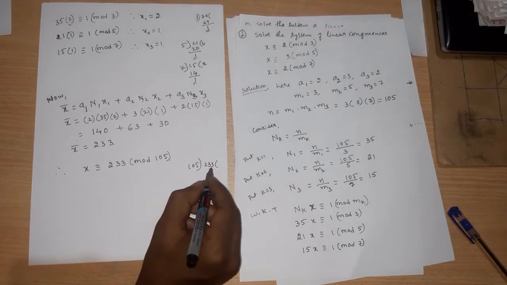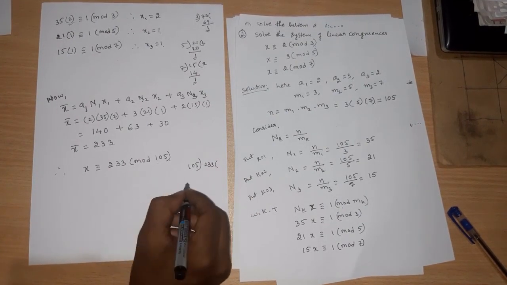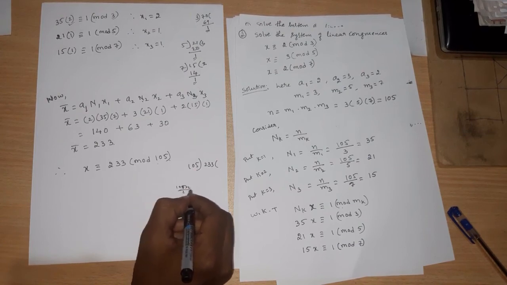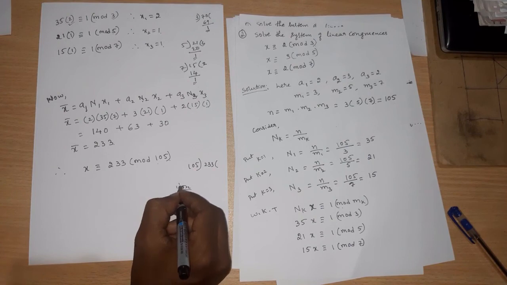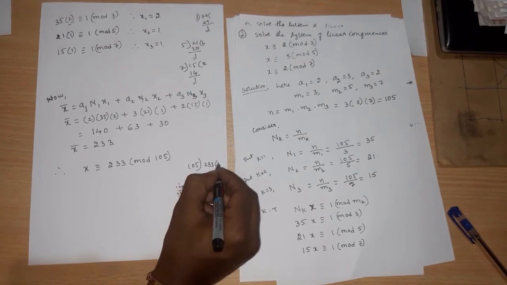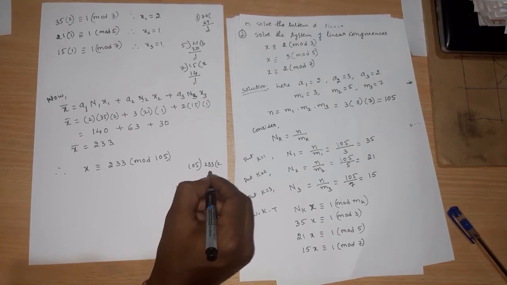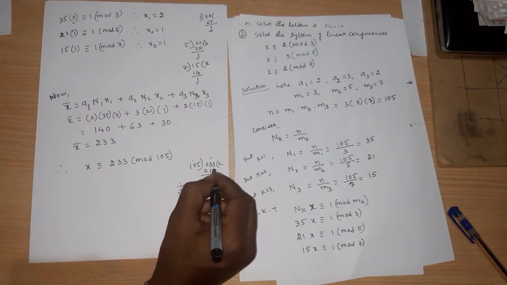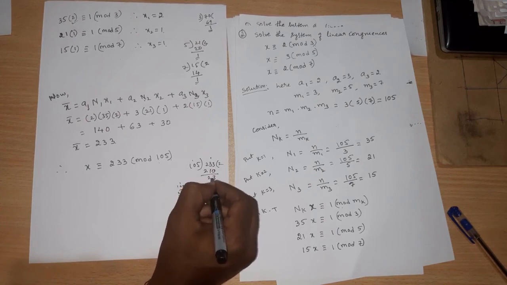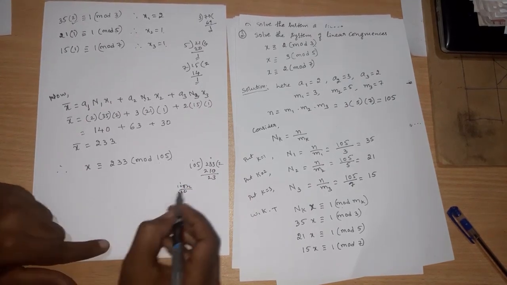If you divide 233 by 105, 2 times 105 is 210, so the remainder is 23.